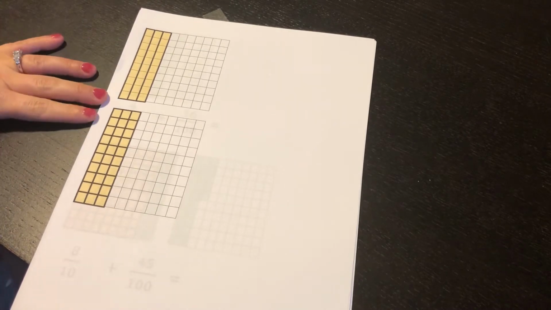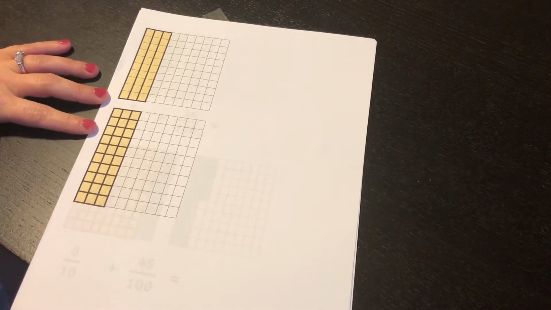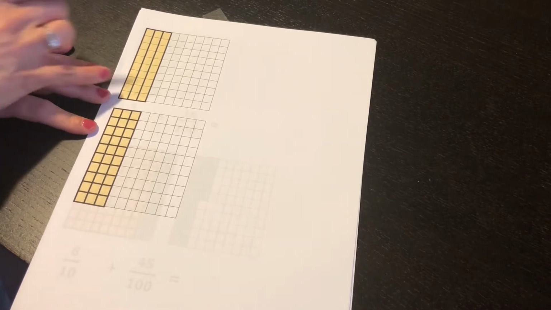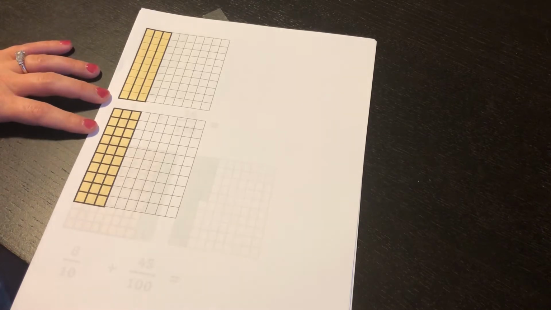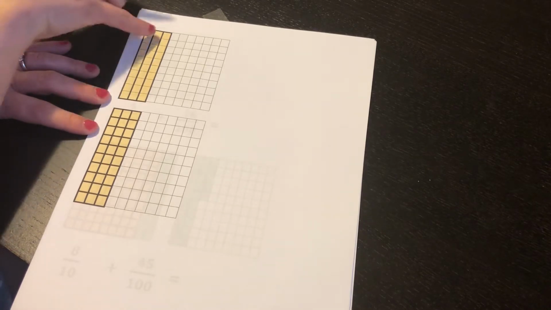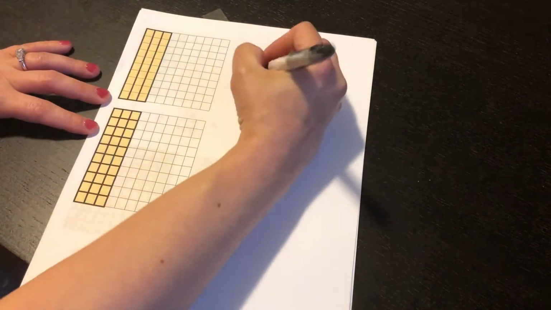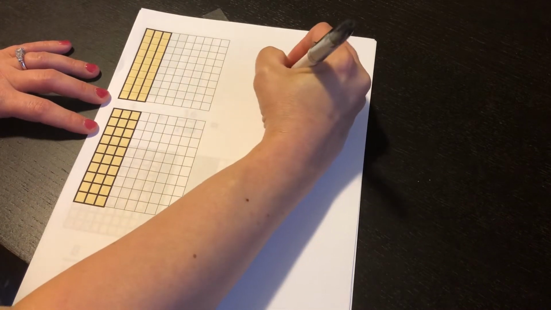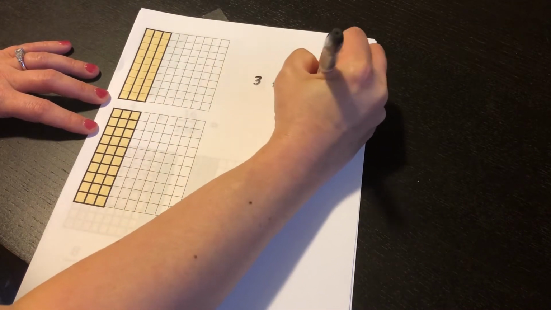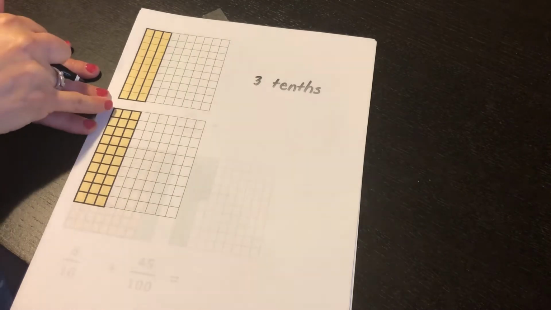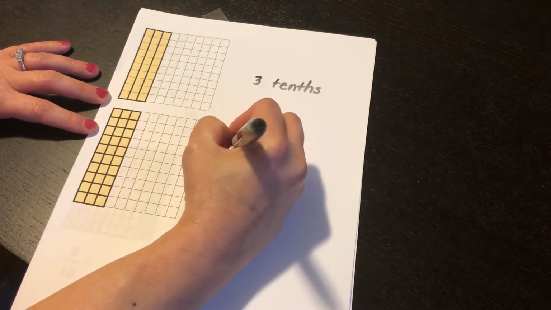Now one concept that's going to make our work a whole lot more efficient and easy is this idea we keep reviewing about equivalency. We know that 3 columns, or 3/10, is the same as 30 hundredths.